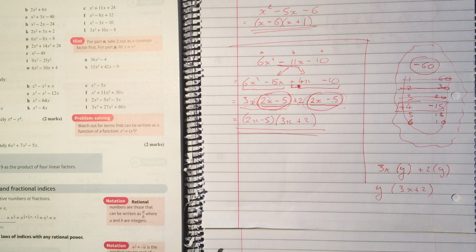I'm just having a quick look at example 8 on page 8. You might want to do the same, but I don't think there is anything in there that we haven't seen. No, it's just a combination of pulling out an x and then factorising the quadratic which is left. Okay, so that's section 1.3.